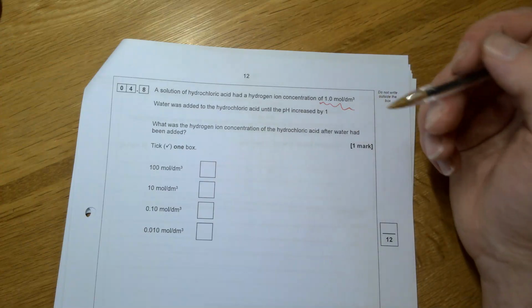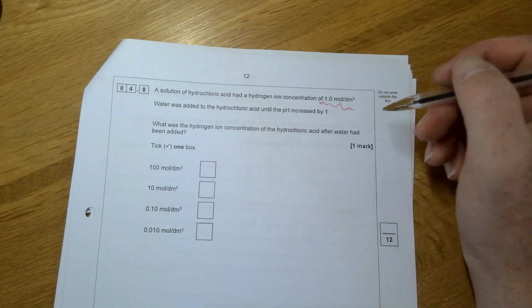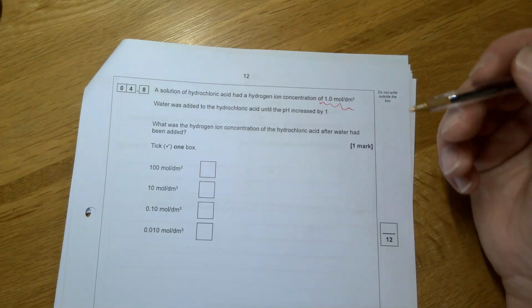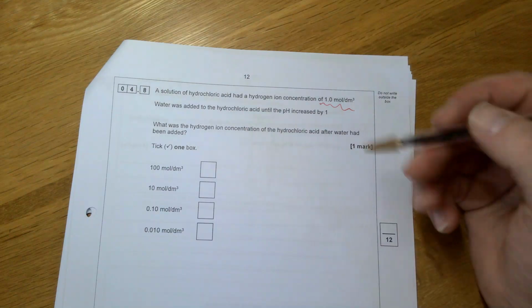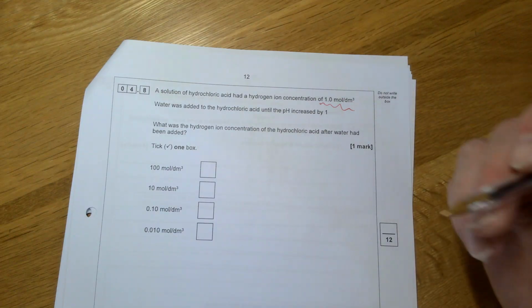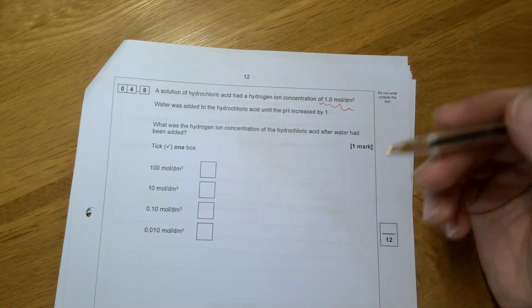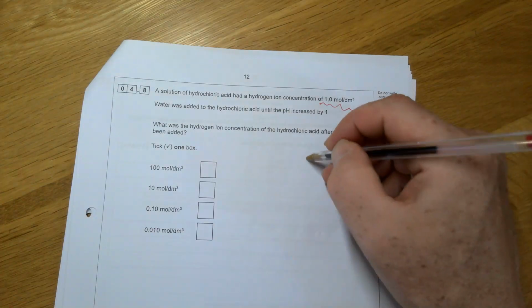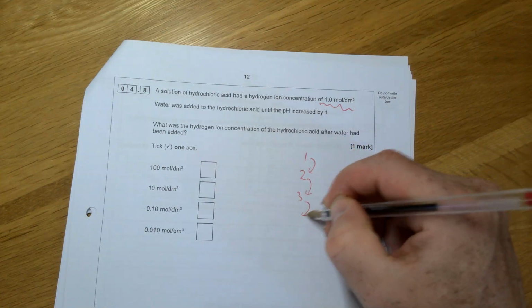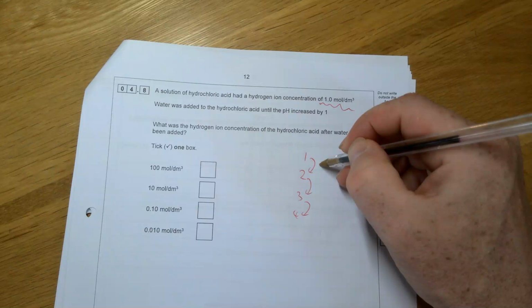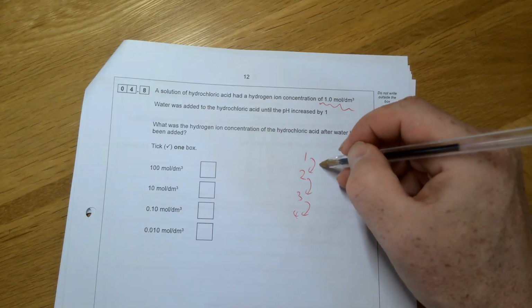What you need to know for the acids topic, and if you didn't get this question, this is the thing you don't know, is that when you dilute an acid by 10 times, you get a 1 unit pH increase. So as you go from pH 1 to pH 2 to pH 3 to pH 4, that's 10 times more dilute.